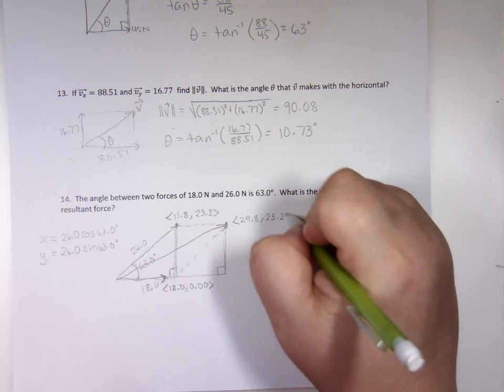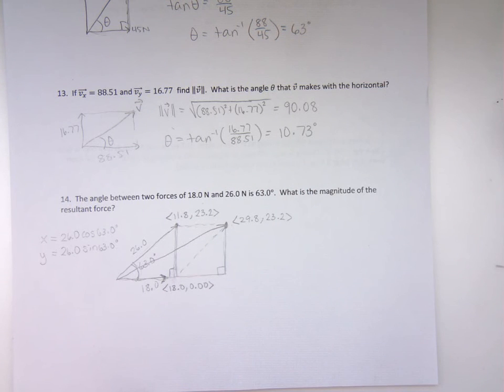So that's how you do one of these problems, where if your two vectors are separated by something other than 90 degrees, then you want to break them down into components, add the components together, and that will give you the components of your new vector.